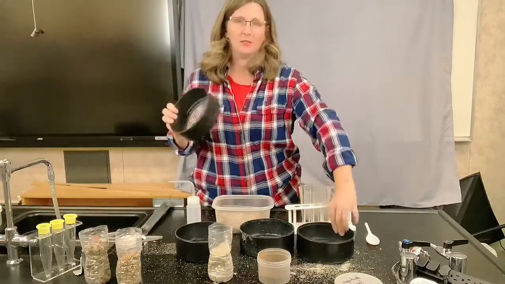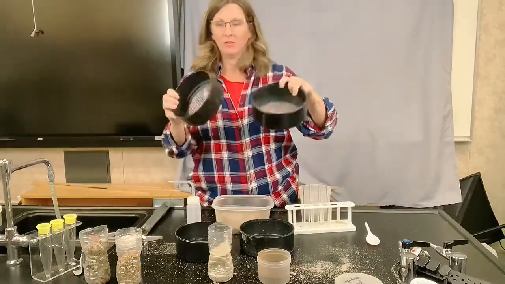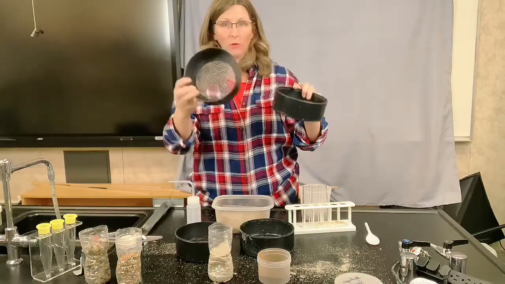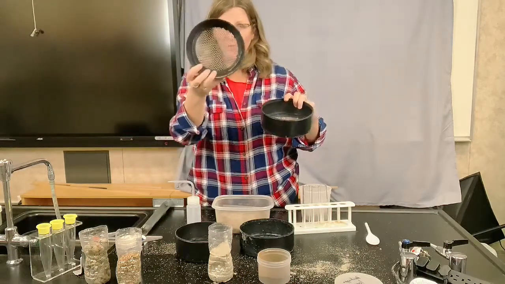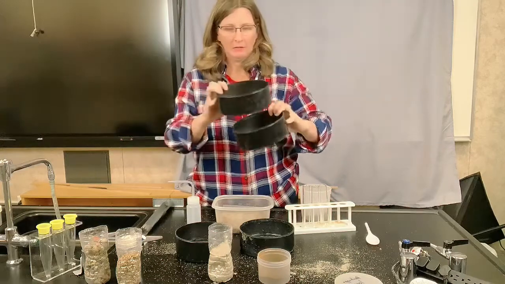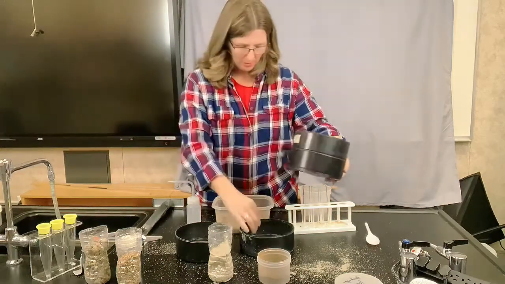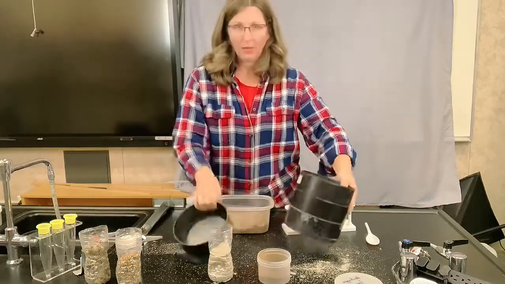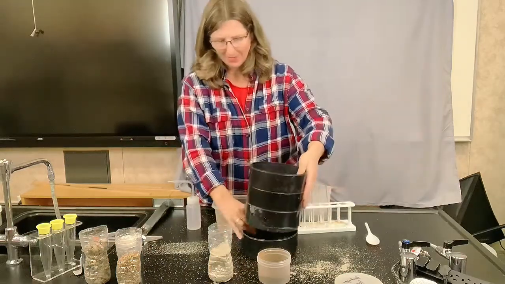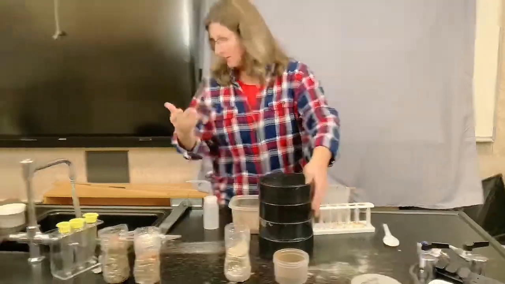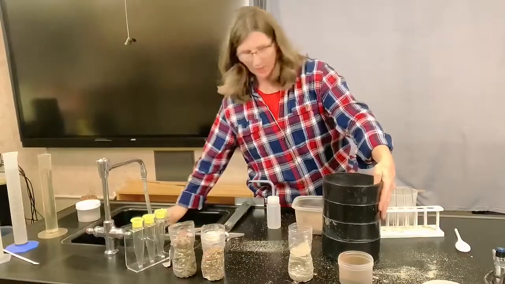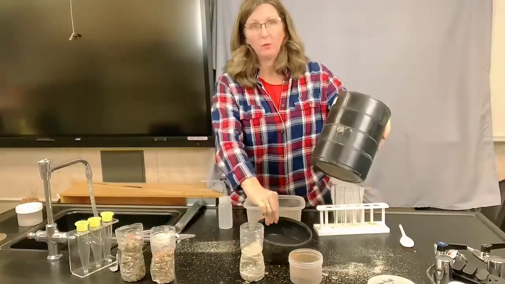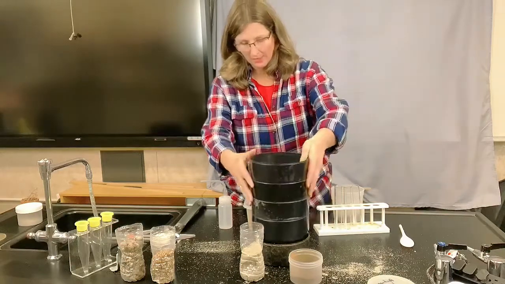I'm going to show you one way that we will be doing sorting by size, and this is with a sieve system. All right, and we have different grades of where the particles would go through. So that's large, medium, smaller for sand, it's a grit 60, and then a grit 230. And that grit is the same kind of grit as on sandpaper. And then the last tray would be collecting our fine clays.